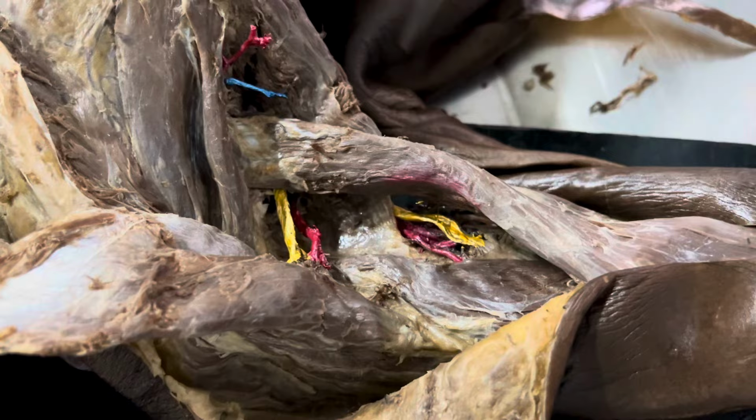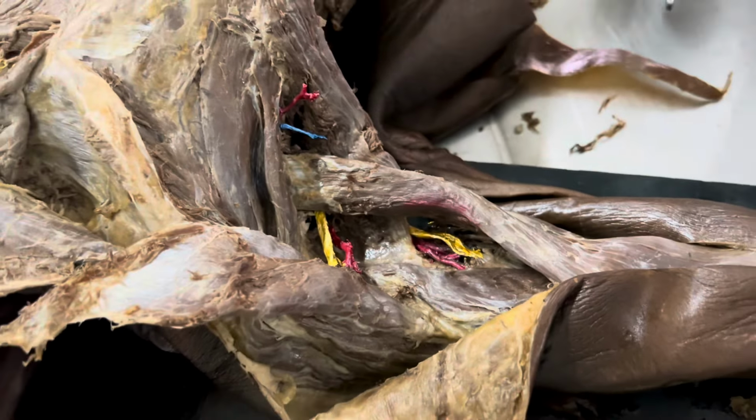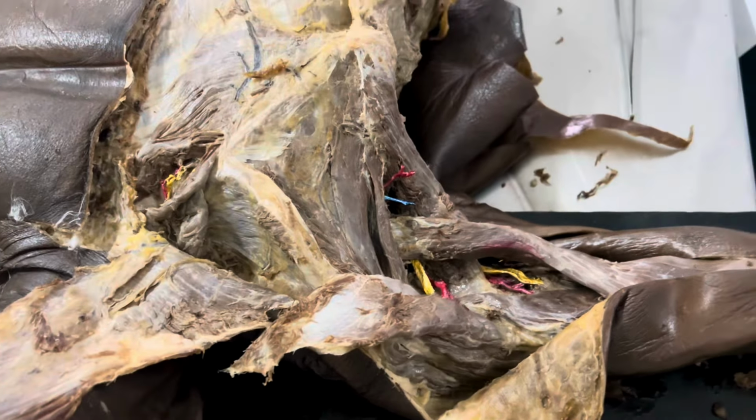So all these are the intermuscular spaces which we see along the scapular region.